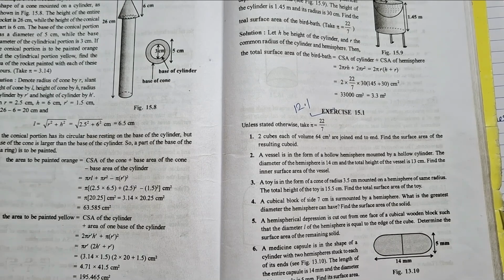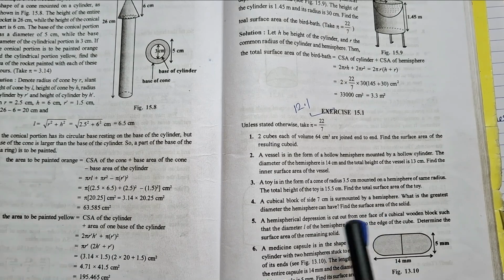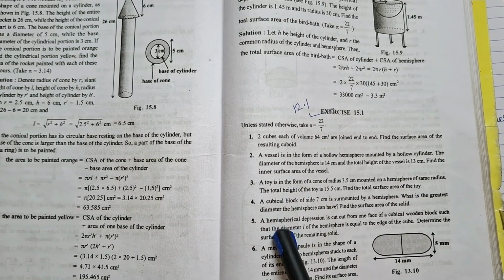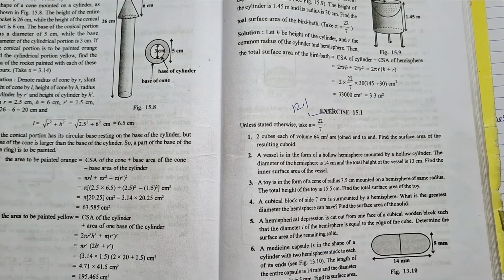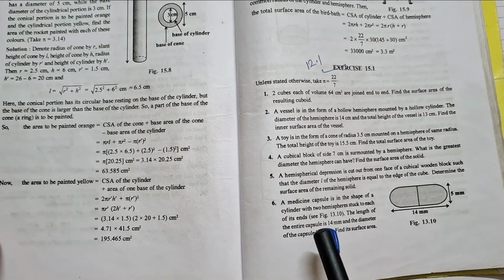In our previous video, we started the first exercise of surface areas and volumes. And in that video, we completed 5 problems of this exercise. Now in this video, we are going to solve the remaining problems of this exercise. So let's start with the sixth sum.